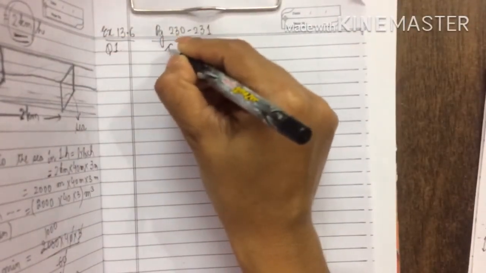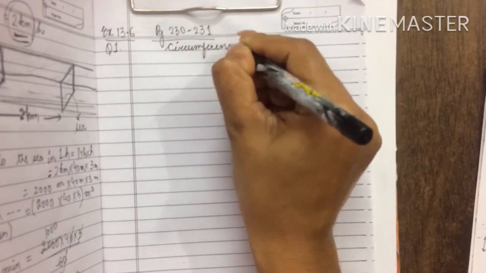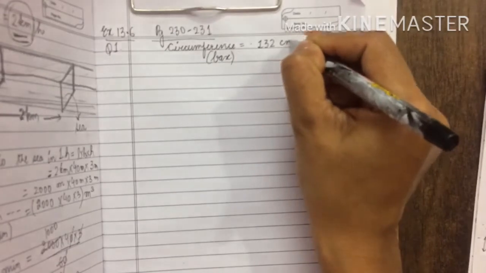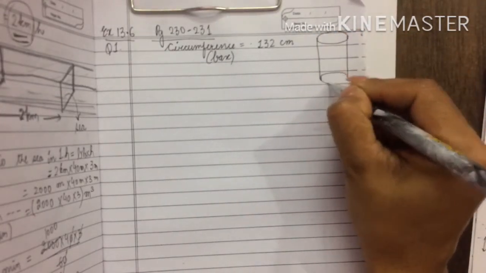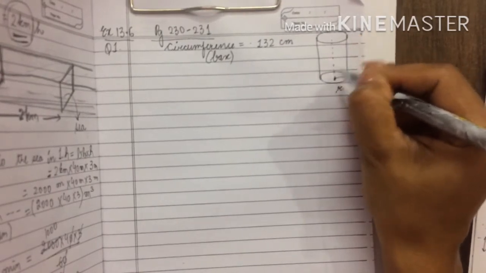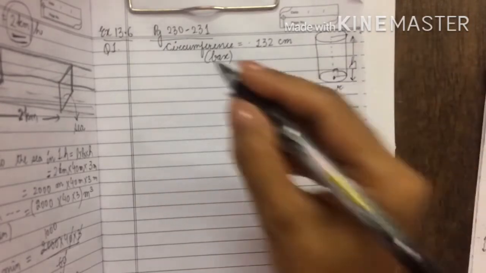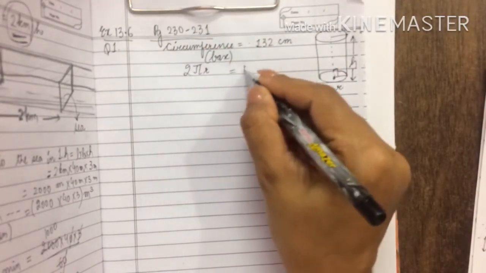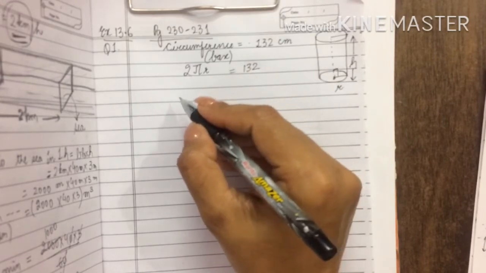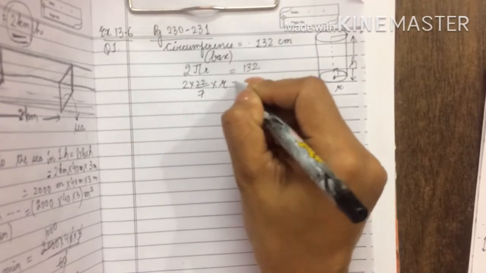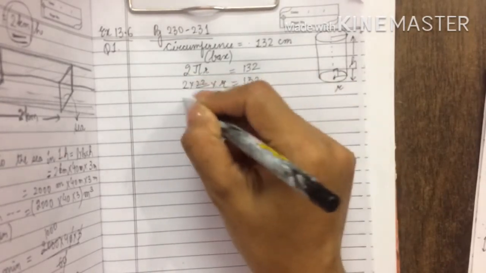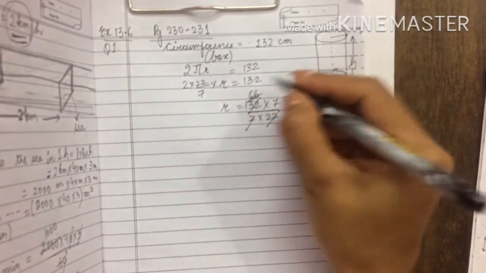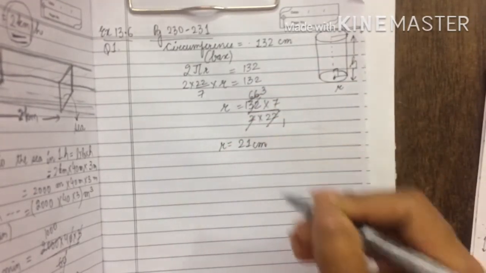So question number 1, the circumference of base. Circumference is represented by capital C, or you can use small c. Circumference of base is given as 132 centimeters. So if the cylinder has a base radius r and height h, then the base circumference will be 2 pi r, because the base is a circle. For circle, the circumference is given by 2 pi r. The value is 132. The value of pi will be 22 by 7. Solving. Transpose these constants to the right hand side. Simplifying. So the radius comes out to be 21 centimeters.